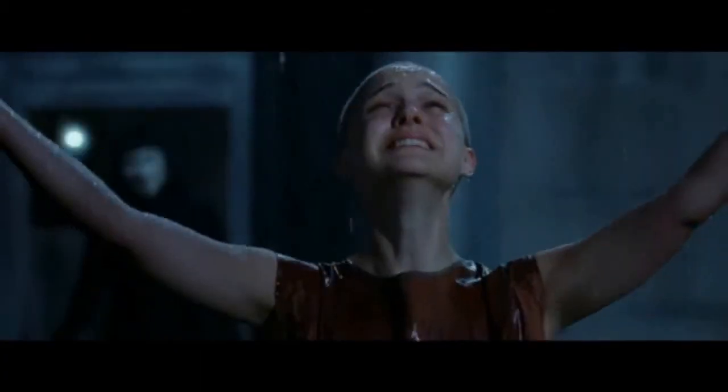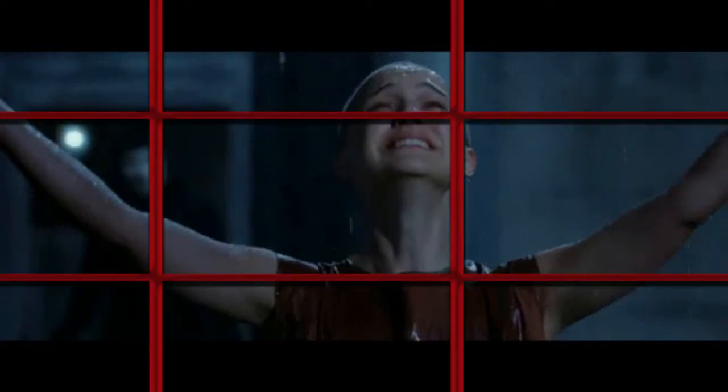The shot of Evie after her transformation with her arms in the air represents a baptism. This symbolises that she is a new and different person. The rule of thirds is used to emphasise her face.